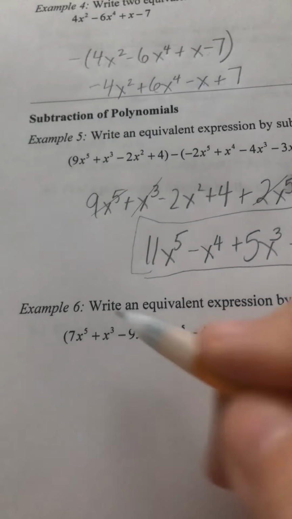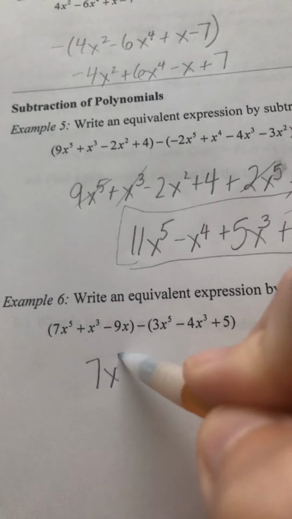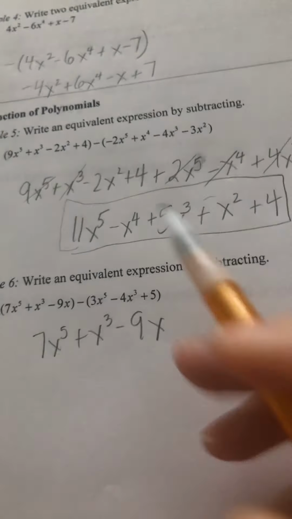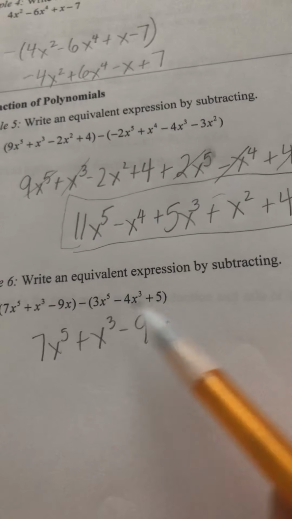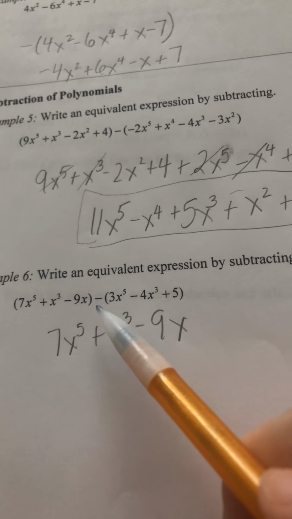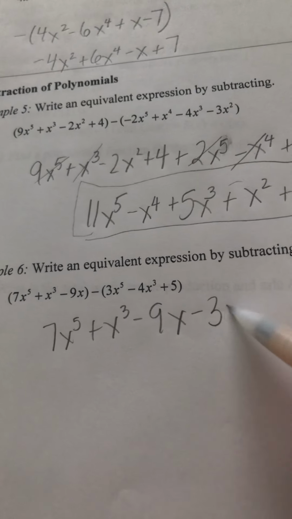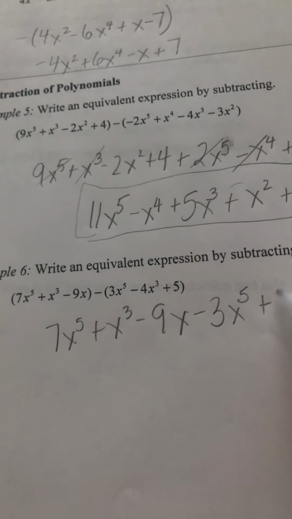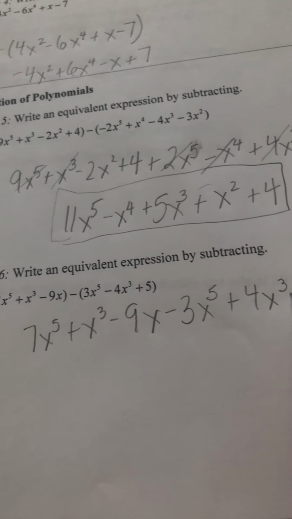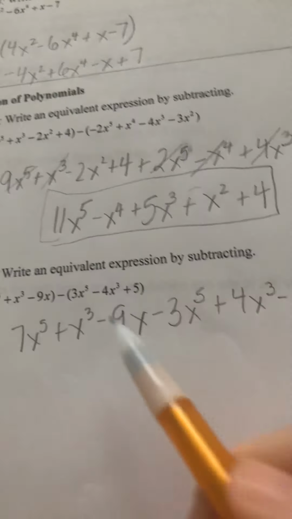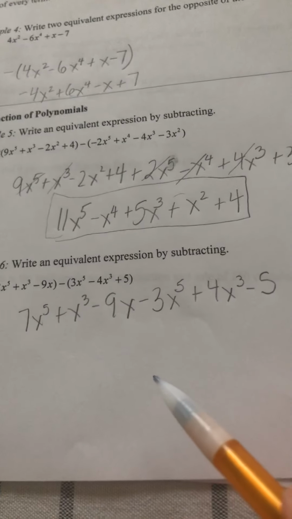So here again, rewrite the first quantity. Everything here becomes the opposite because of the minus next to the parentheses. So that'll become minus 3x to the fifth plus 4x cubed and minus 5. Everything should become the opposite sign. So that became negative, this became positive, this became negative. That's how minus next to parentheses works.